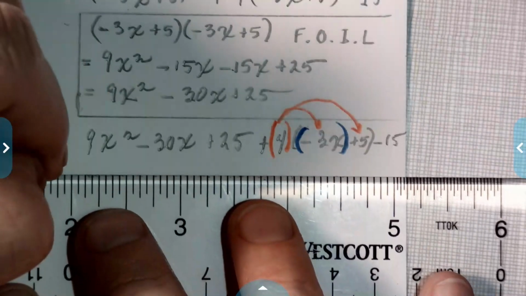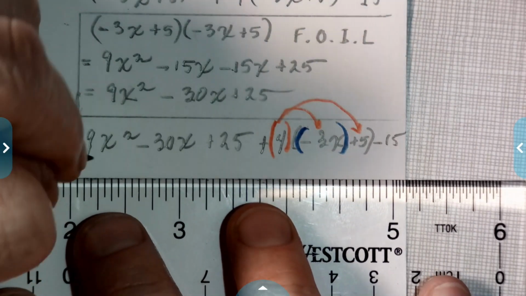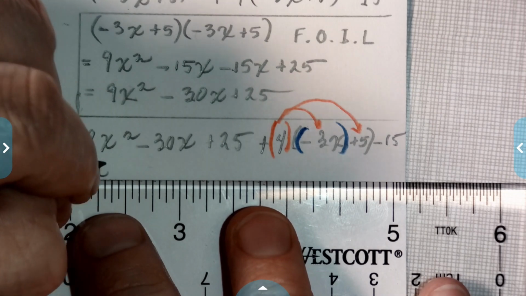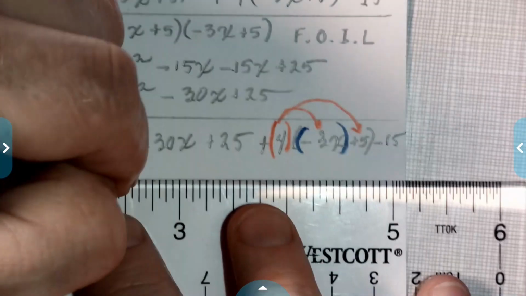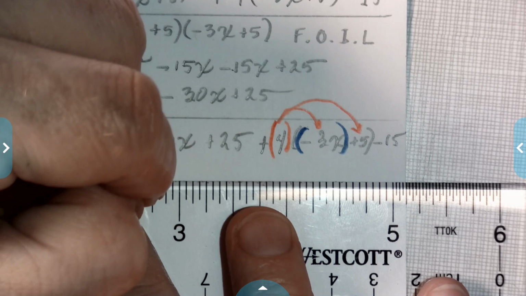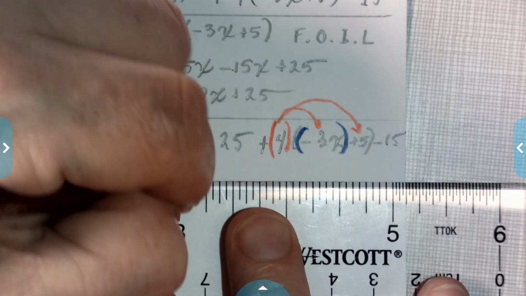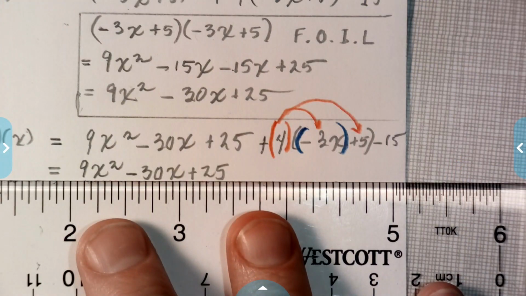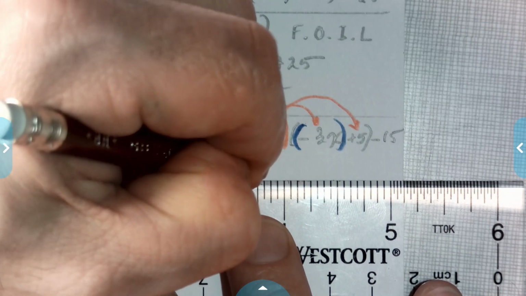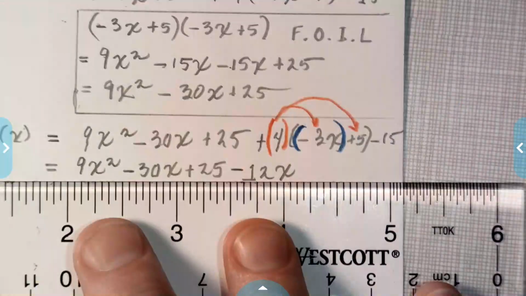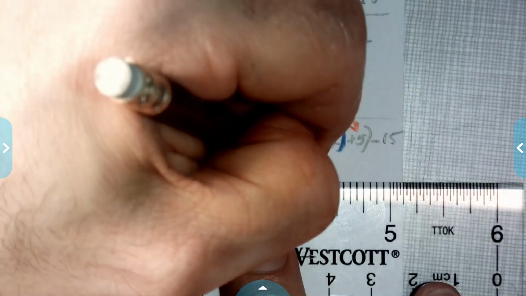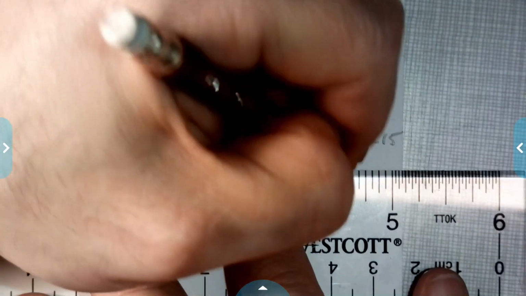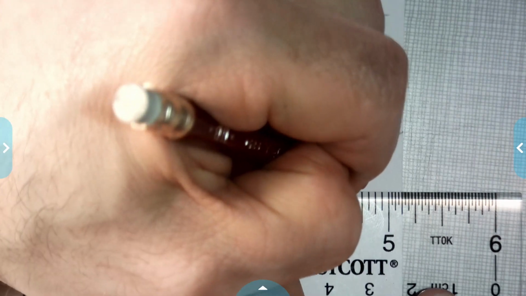All right, so we have 9x squared minus 30x plus 25. And then 4 times negative 3x is negative 12x. And 4 times 5 is 20. And then we put minus 15 at the end.